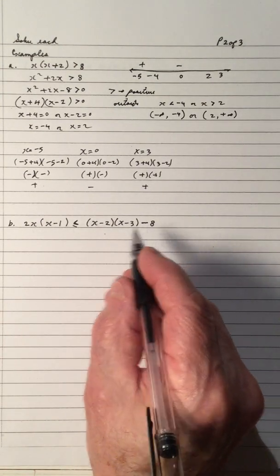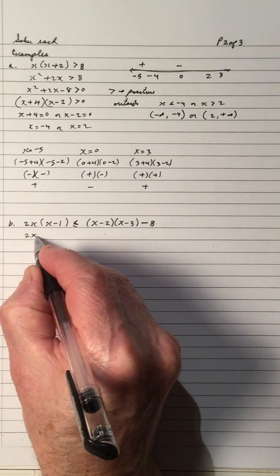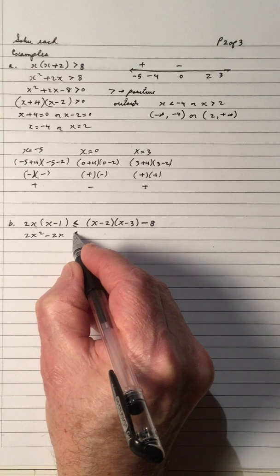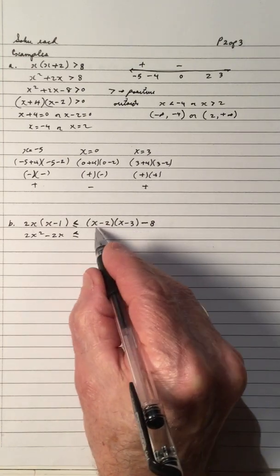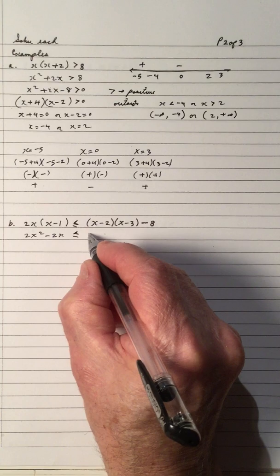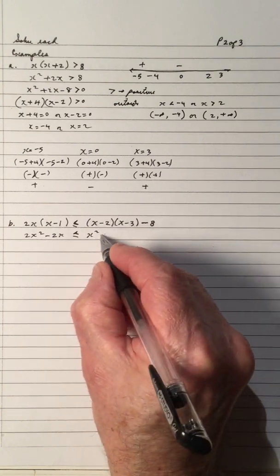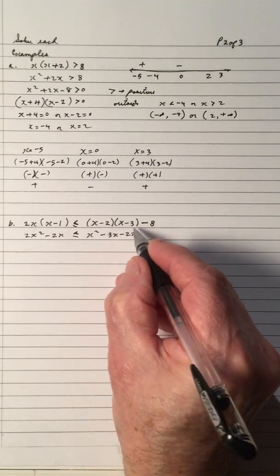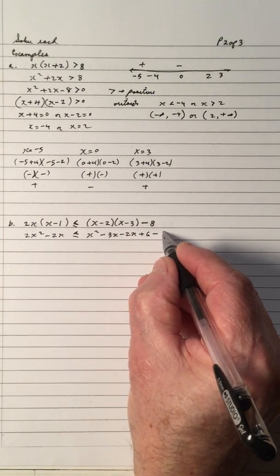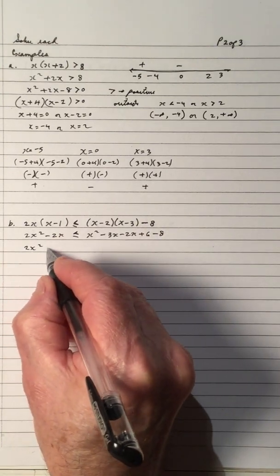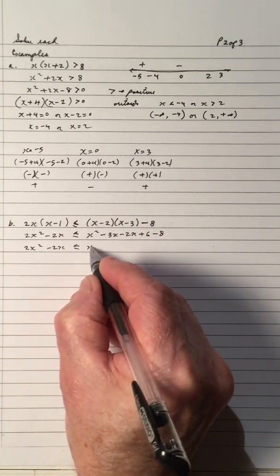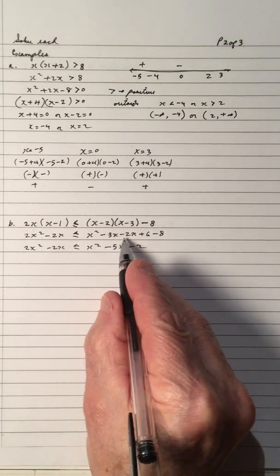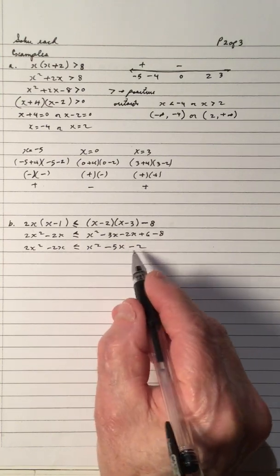I have to simplify each side first. So 2x times x is 2x squared. 2x times negative 1 is negative 2x, less than or equal to. And I got a trinomial here, binomial times a binomial. So x times x is x squared. X times negative 3, negative 3x, negative 2 times x, negative 2x. Negative 2 times negative 3 is 6, minus 8. And as I always simplify each side before I transpose. So I added the x's and added the numbers.